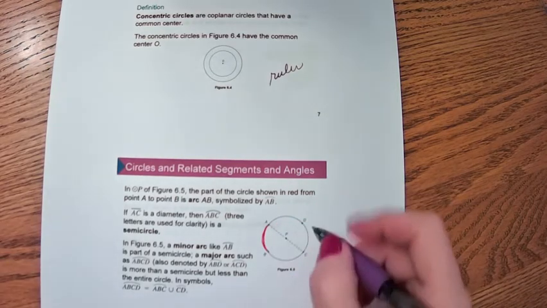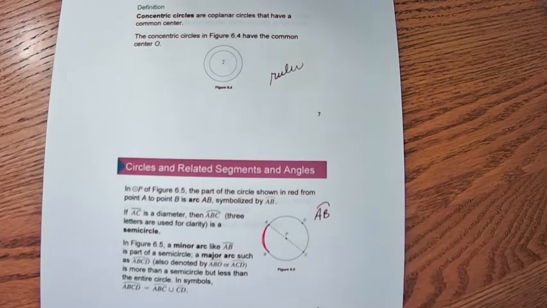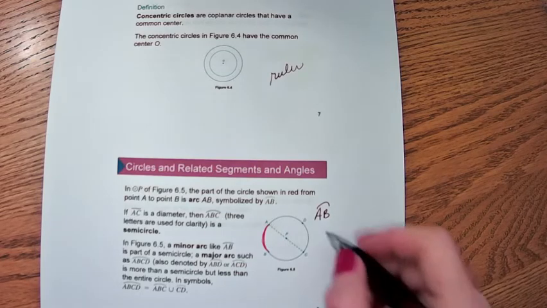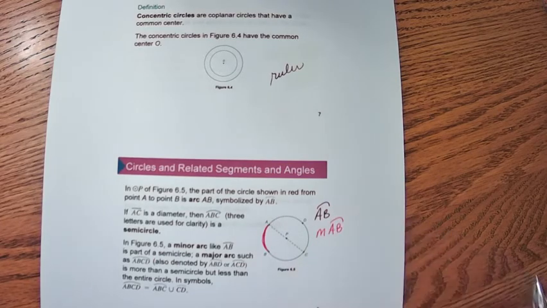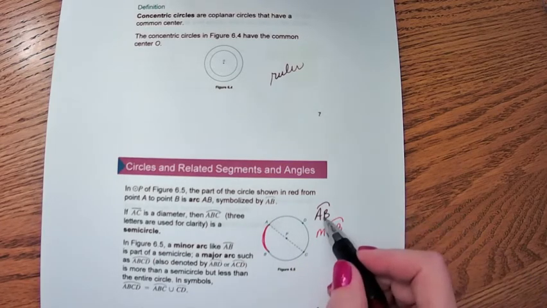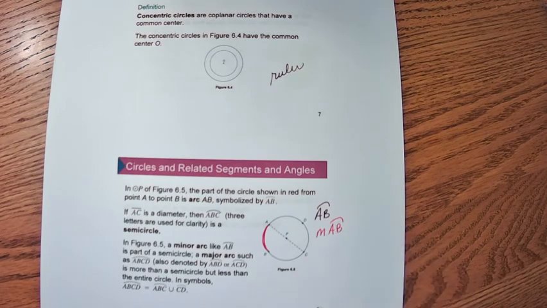So if we're referring to that arc, it's going to be the arc AB, like that. If we're talking about the measurement of the arc, that's going to be the measure of arc AB. This is talking about the arc, this is talking about the length of the arc. Two different notations.